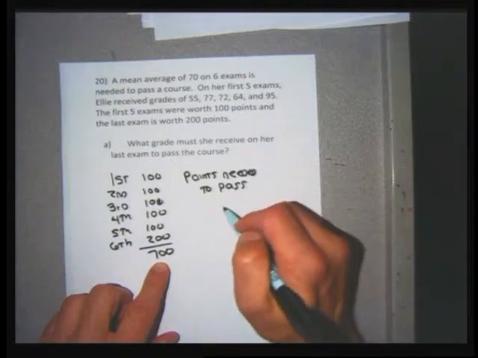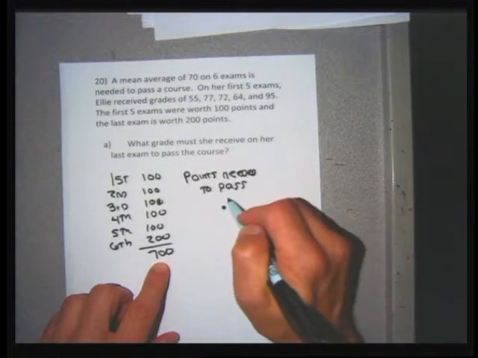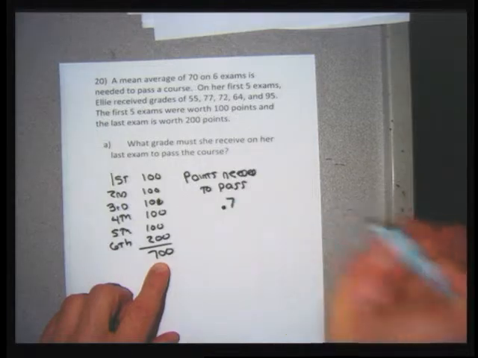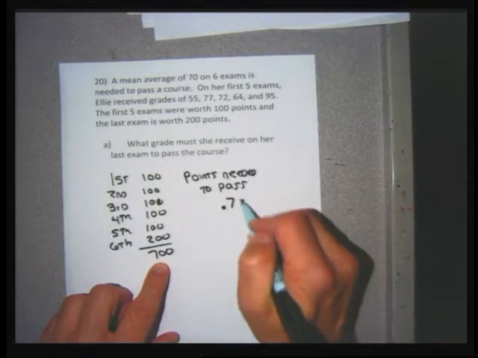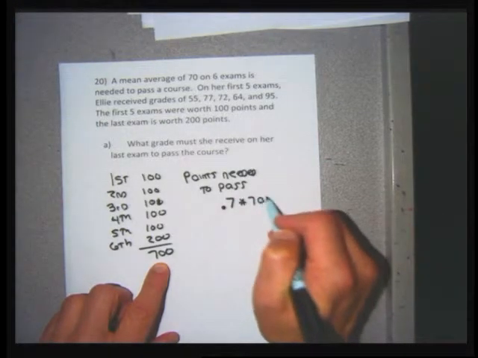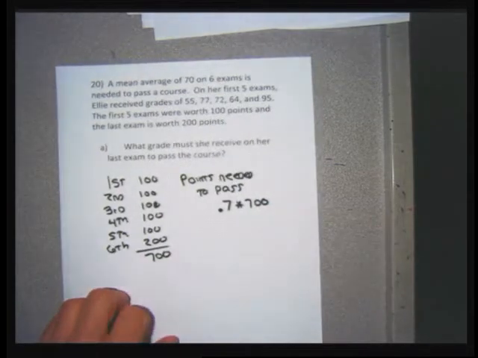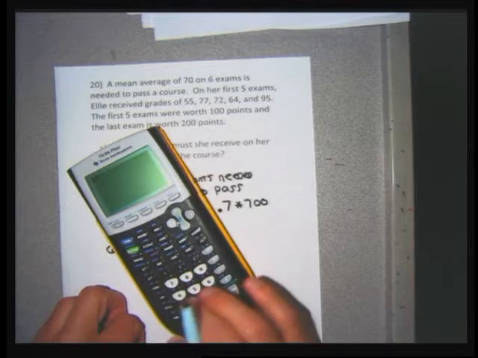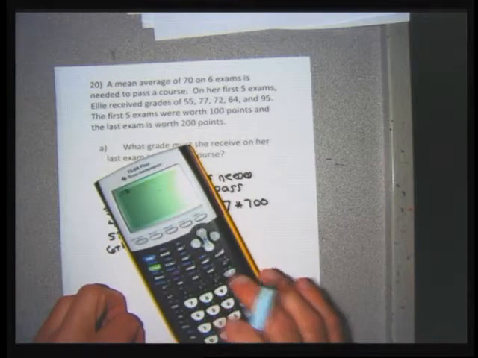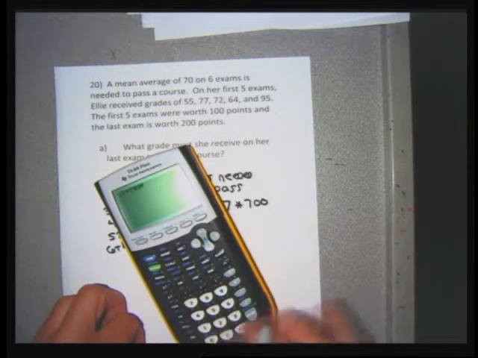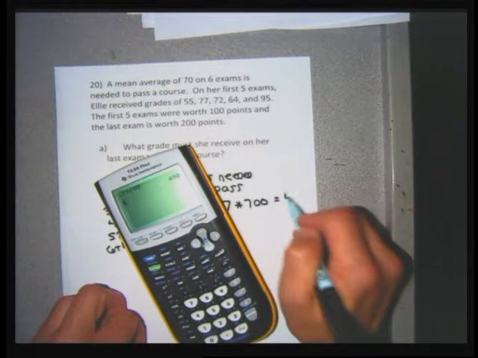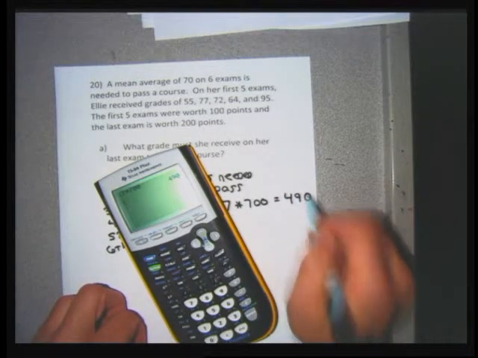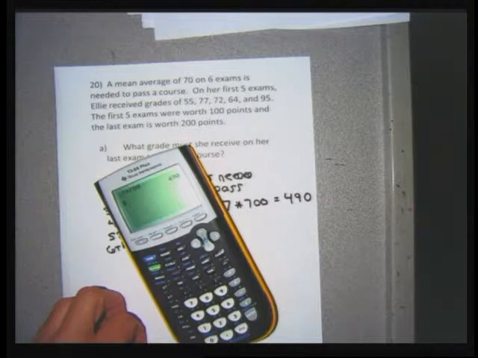So what I'm going to do is write a 70% as a decimal, and multiply it by the total number of points that are going to be available at the end of the semester. So if I take 70%, which is an average of 70, or 0.7, and then times 700, that would tell me that Ellie is going to need 490 points to pass.